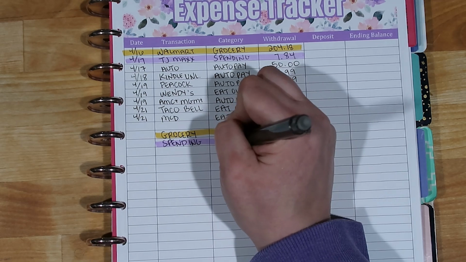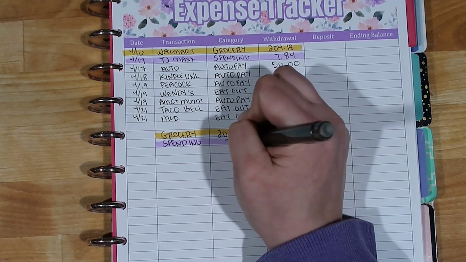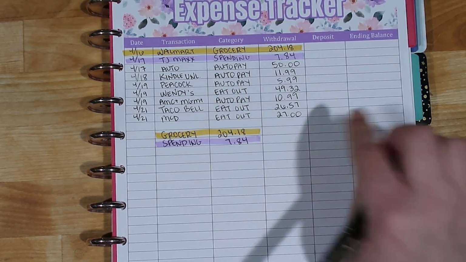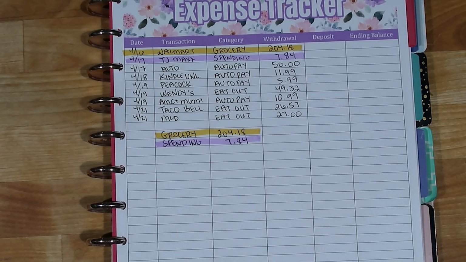But even still, I'm pretty proud of myself for this, because you guys know I tend to enjoy shopping very much. And I tend to have a bit of a shopping addiction. So we're going to do this.